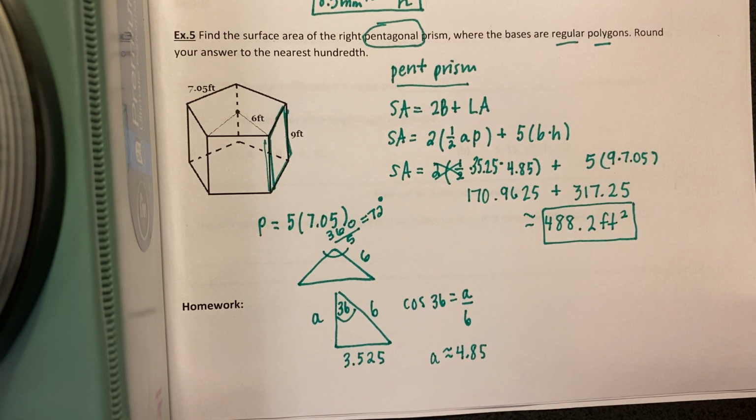Just be careful in your homework. Make sure if it's asking you for lateral area that you are finding just the area of the lateral faces, and do not include the bases if they do that.